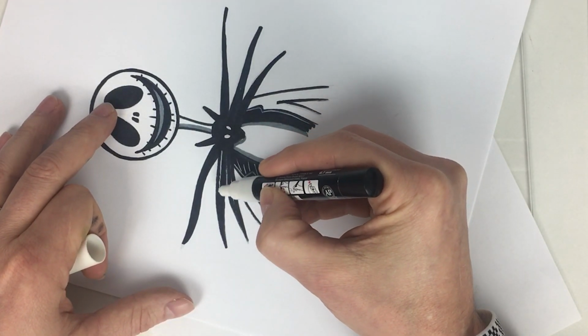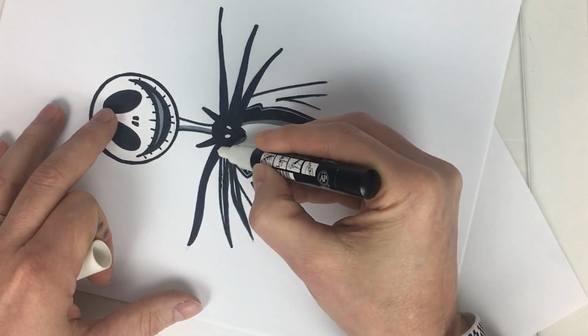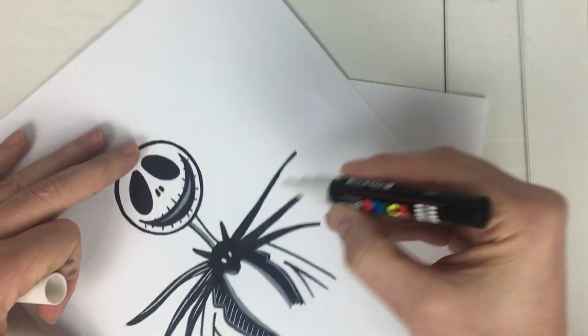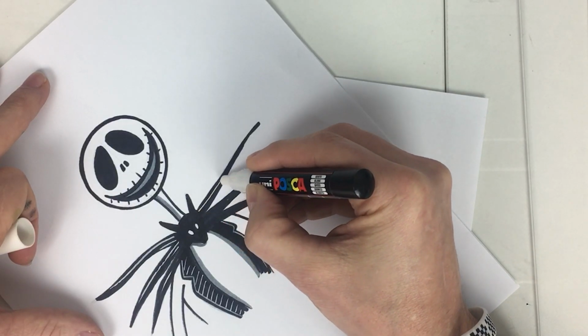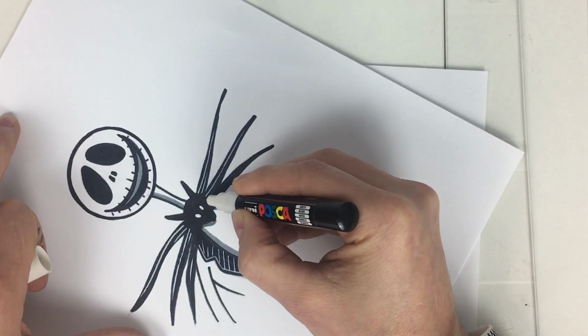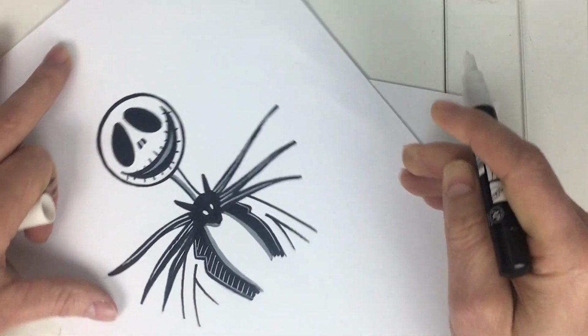You can come in here like this with this real thin marker and lay in these lines. See that? Barely have to touch it. See how you can do that?